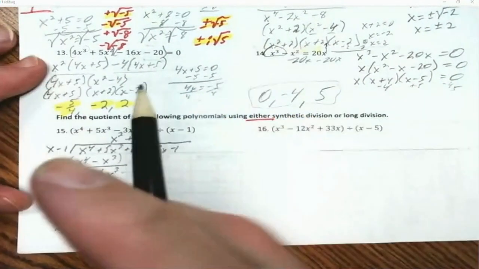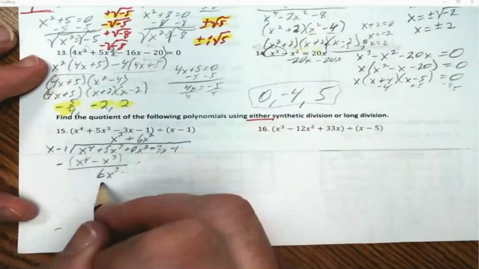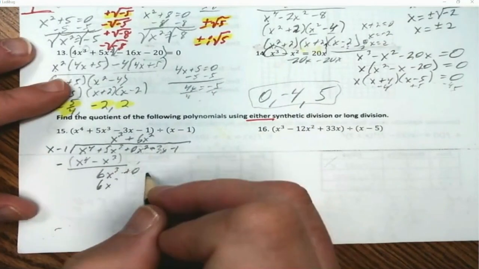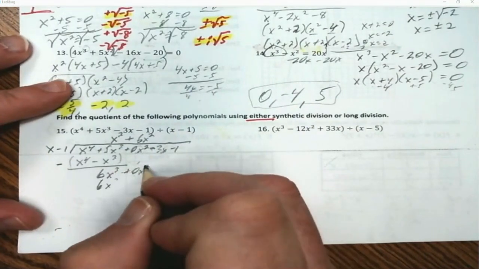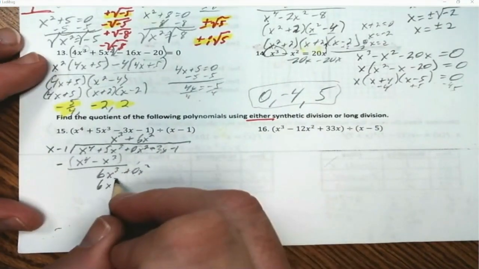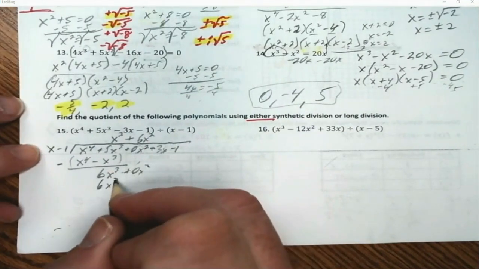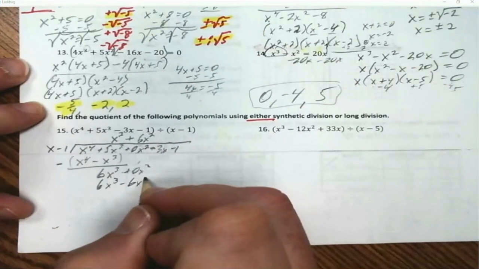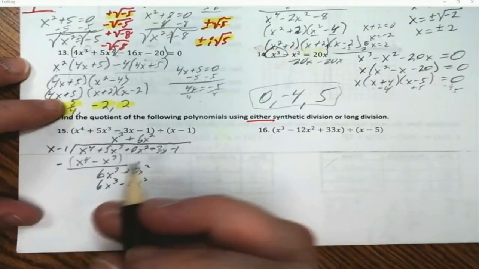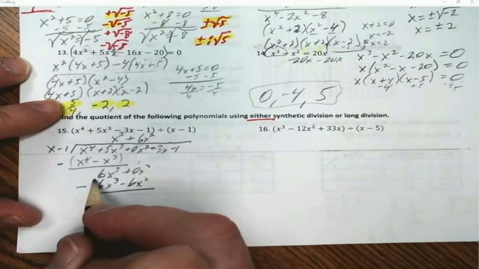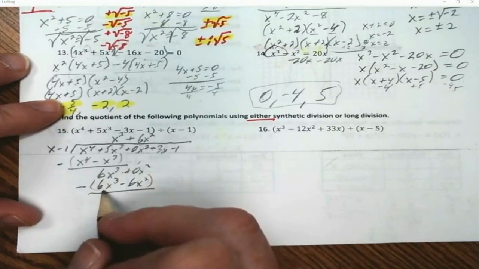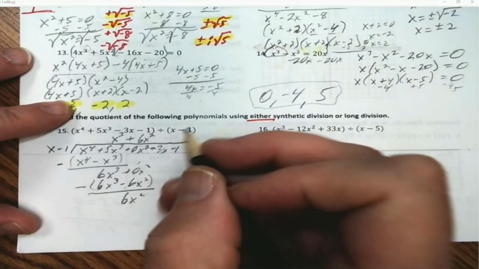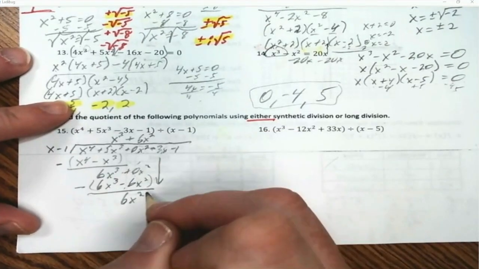So we multiply that: 6x squared times x is 6x to the third, and 6x squared times negative 1 is minus 6x squared. Again, we're subtracting that, so this goes away. That means we're adding. So we have 6x squared minus 3x.